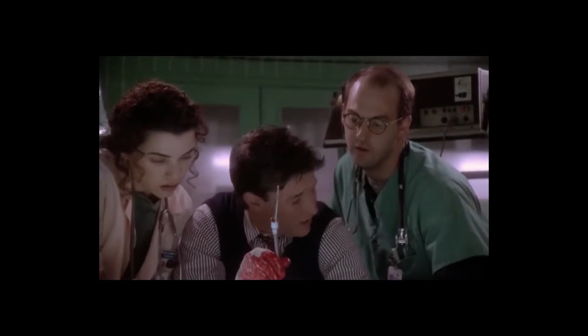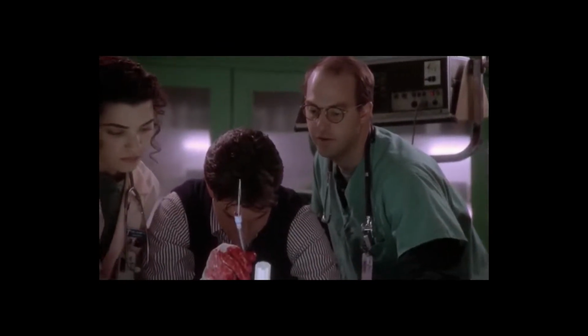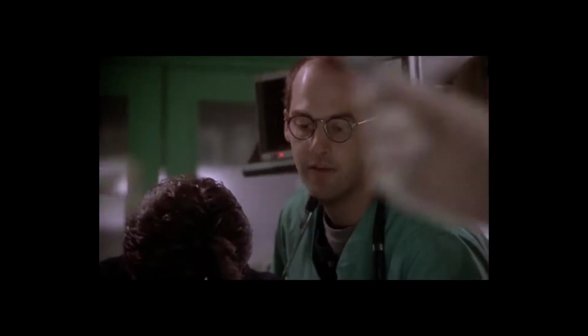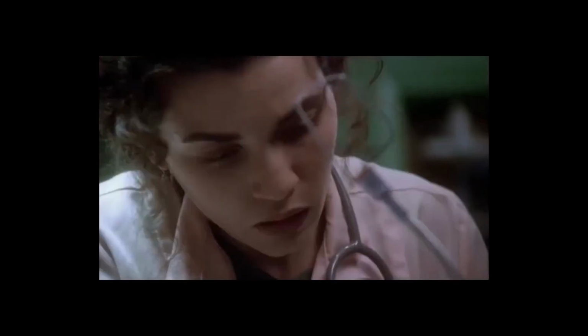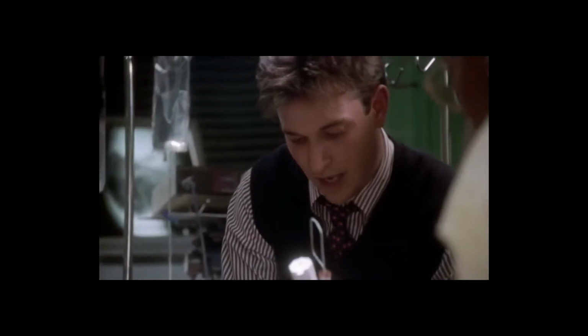Okay. Visualize the vocal cords and pass the tube through them. Okay. Stay away from that esophagus. Good. I got it. Nice work, Carter. OR's waiting. What do we got? Tube's in, let's go.